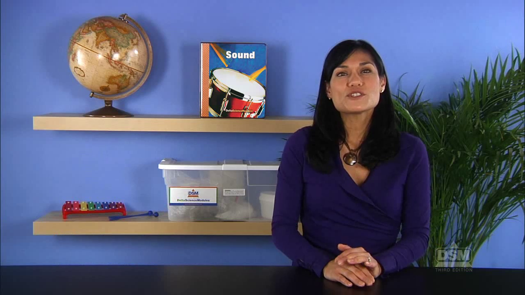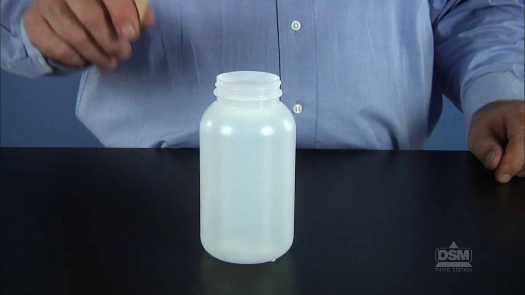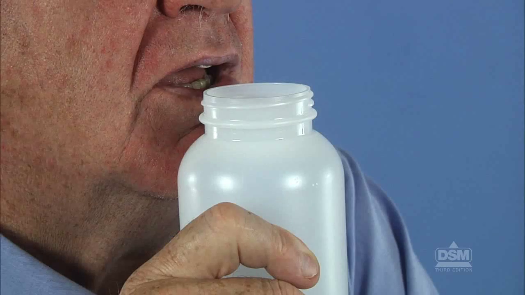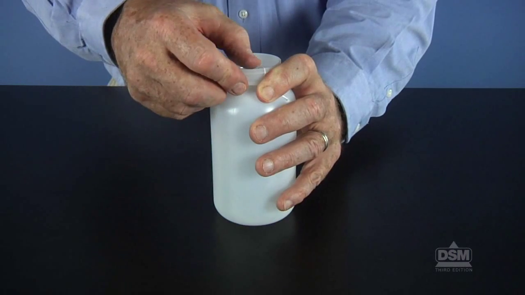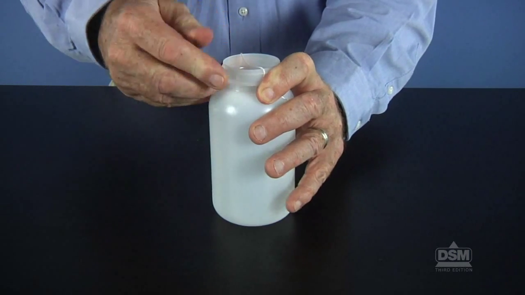Accept all reasonable ideas. Lead the students to realize that they can produce sounds in 3 basic ways: by hitting the bottle with the tongue depressor, by blowing across the top of the bottle, and by stretching the string across the top of the bottle and plucking it.